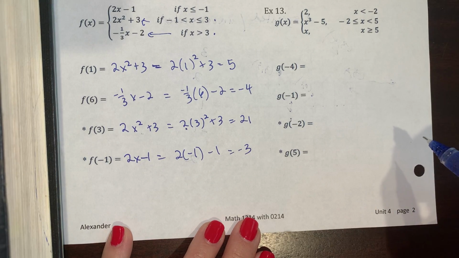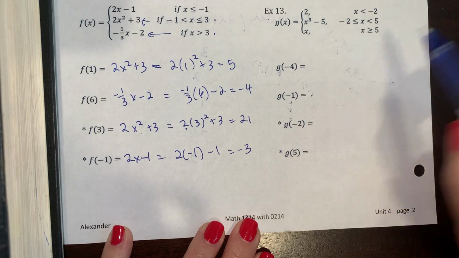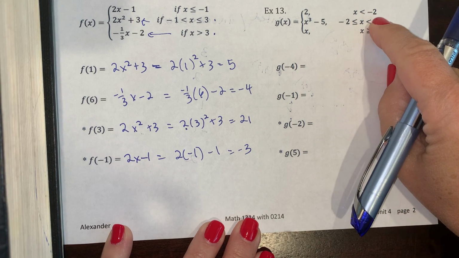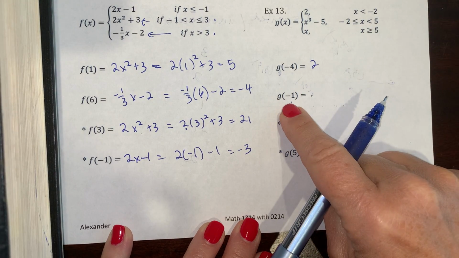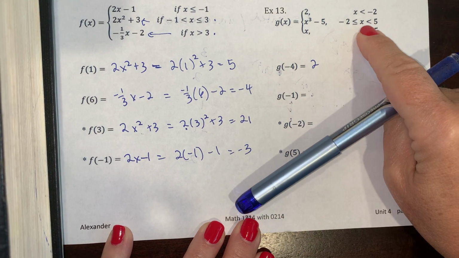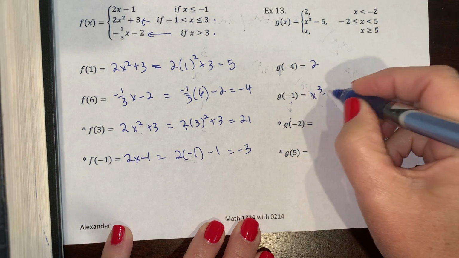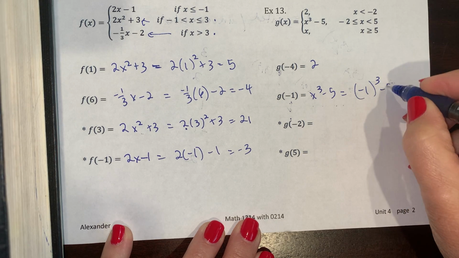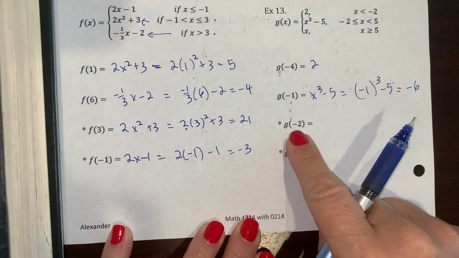All right, then in this option, let's see, negative 4. Negative 4 would sit in the first category where it's less than negative 2, so this is going to be a constant function of 2. Negative 1 is going to sit in the middle here, so I'm going to choose x to the third minus 5. So negative 1 to the third power minus 5. That's negative 1 minus 5 more, which is negative 6.